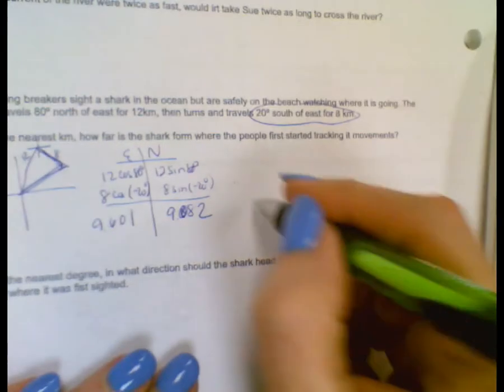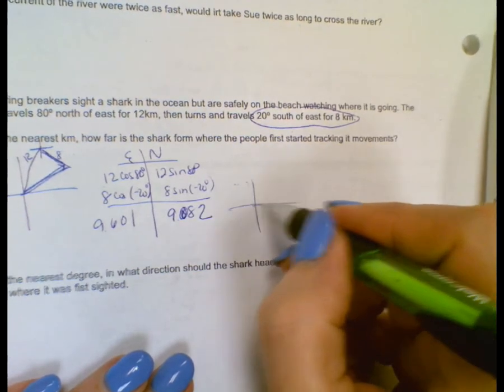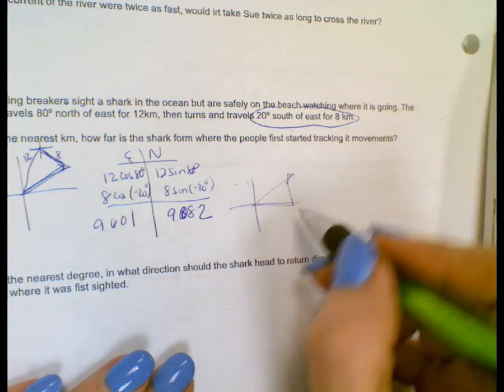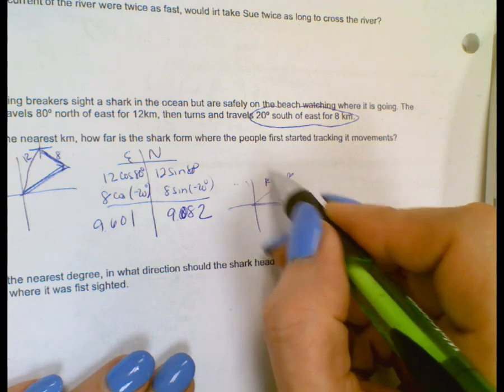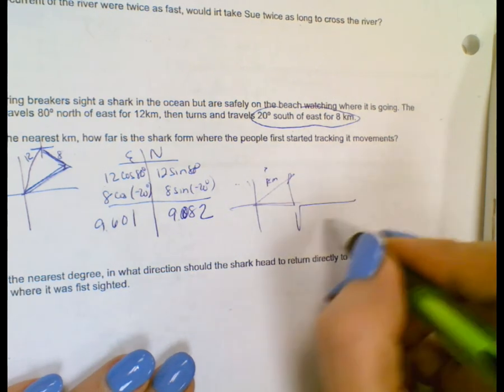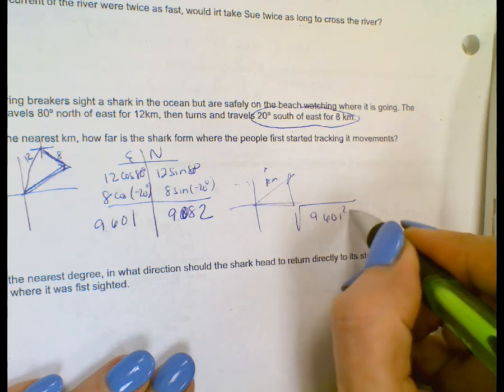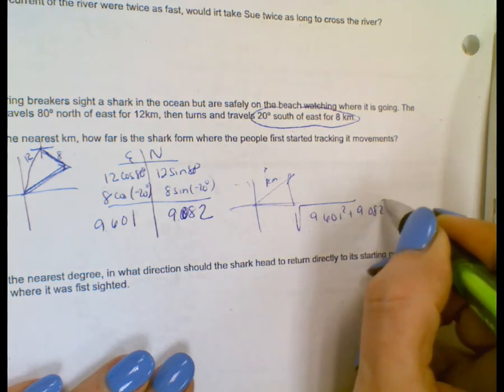So when it says to the nearest kilometer, if you redraw 9.6, 9.0, you're over here. So we're trying to find this right here. Nearest kilometer, what is it? You're going to get that by taking 9.601 squared plus 9.082 squared.